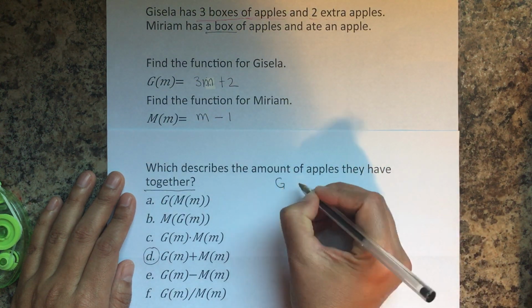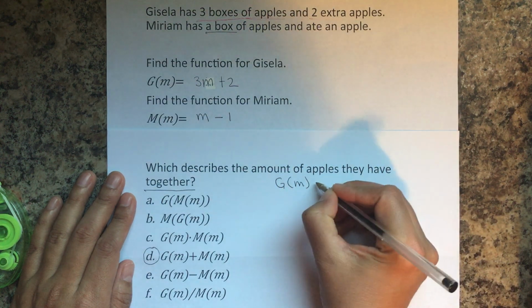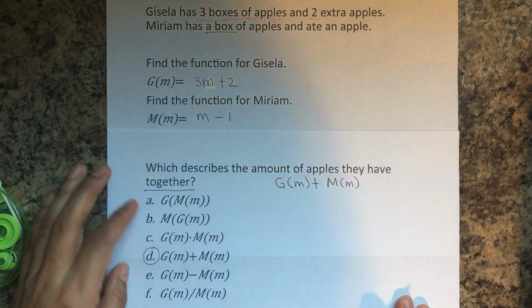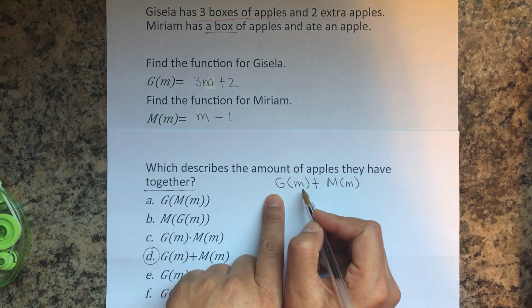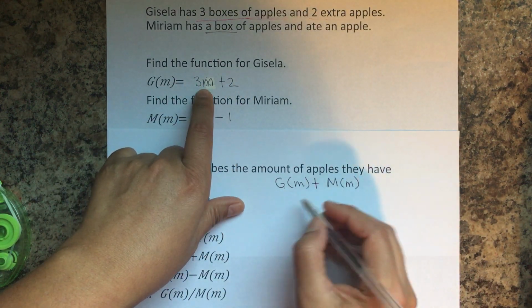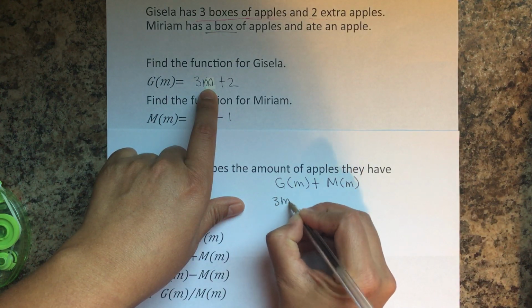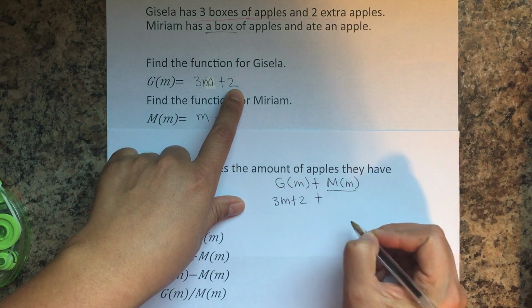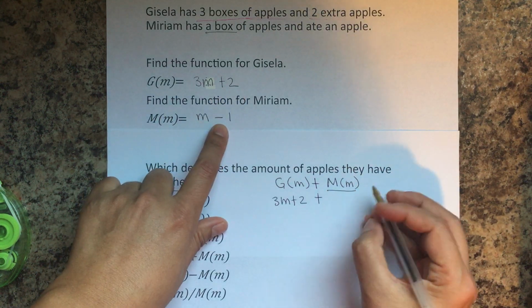Now let's find what g of m plus m of m represents. And so g of m, it's this part, so the function g of m equals 3m plus 2, plus m of m, which is m minus 1.